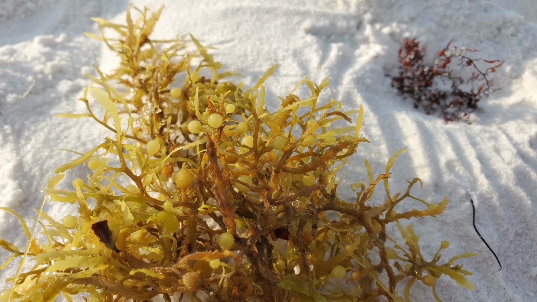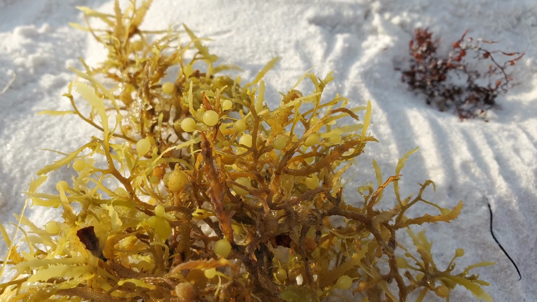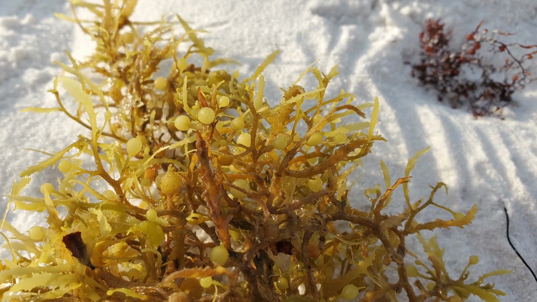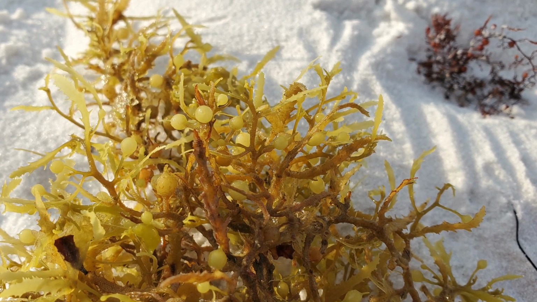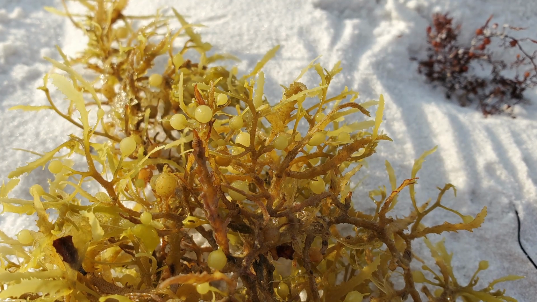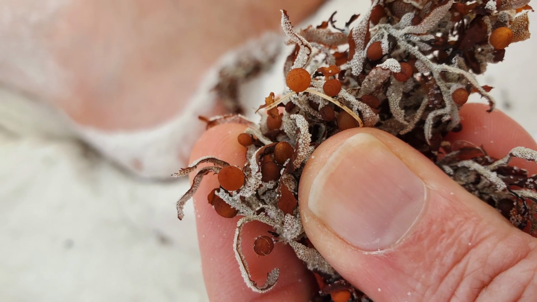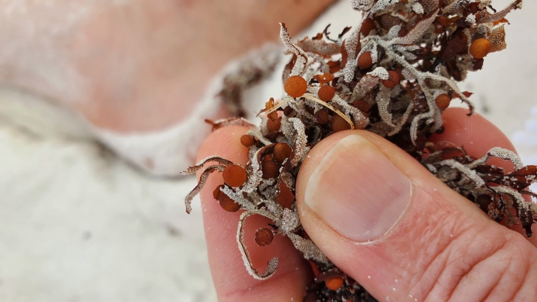A really unique feature of sargassum is that it has these tiny air sacs known as pneumatocysts that act as flotation devices to keep it from sinking. And this is a really unique adaptation that allows it to fulfill a particular niche at the top of the water column rather than being at the bottom where many other grasses dwell. Sargassum is technically a type of algae, even though people often refer to it as a type of grass or seaweed.